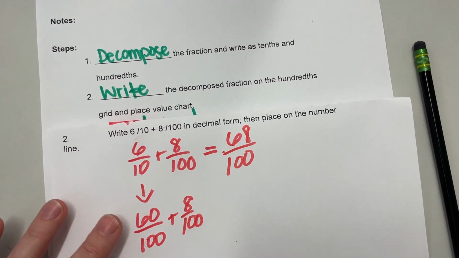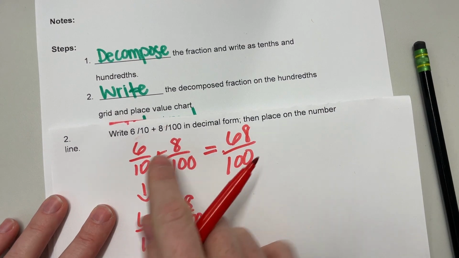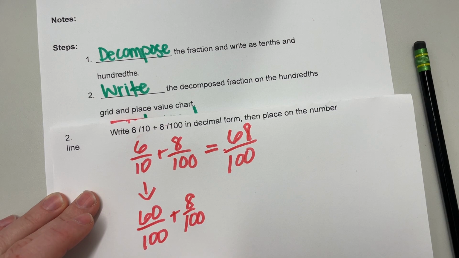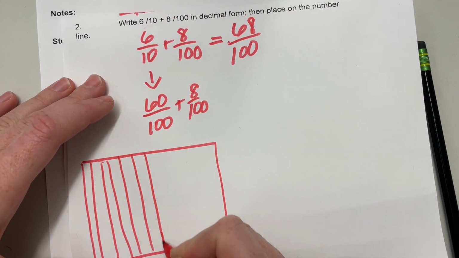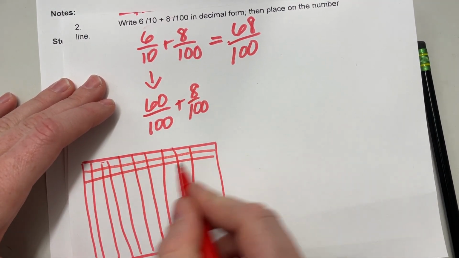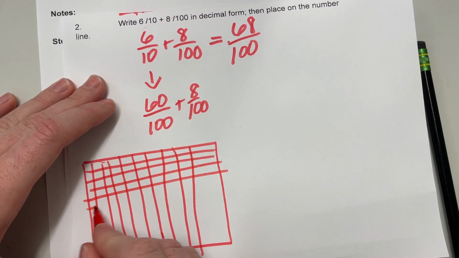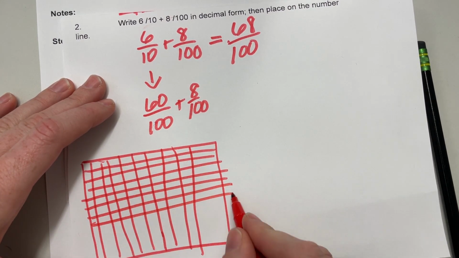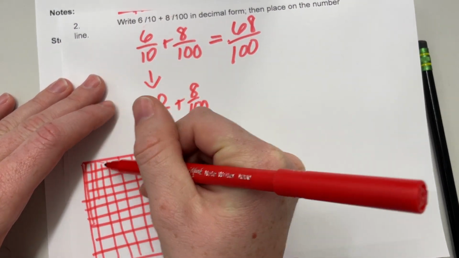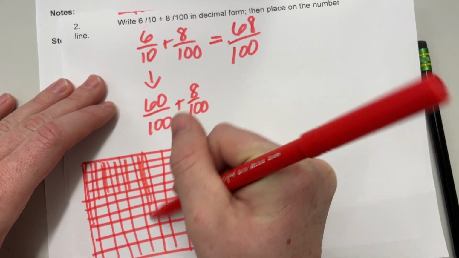Okay, so I need to write the decomposed fraction on the hundredths grid. So I have 6 of them. 1, 2, 3, 4, 5, 6.